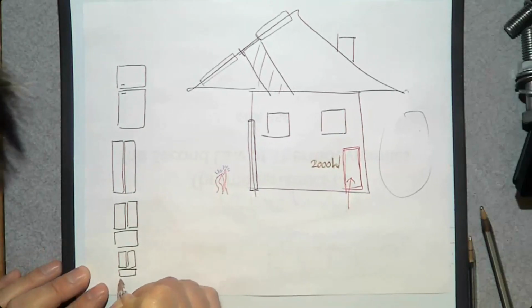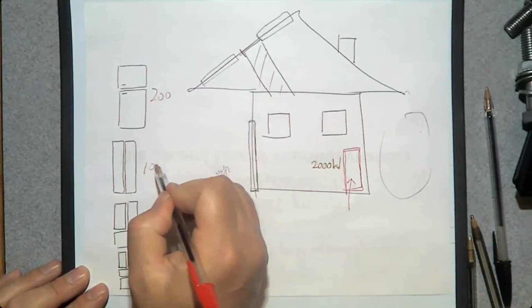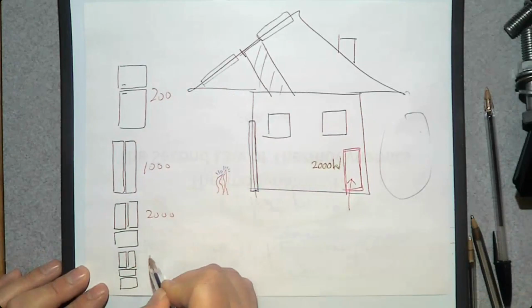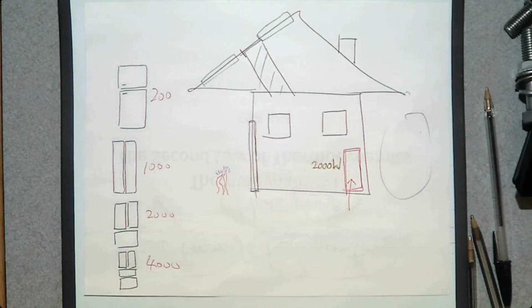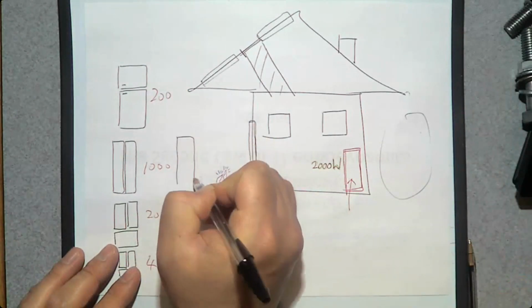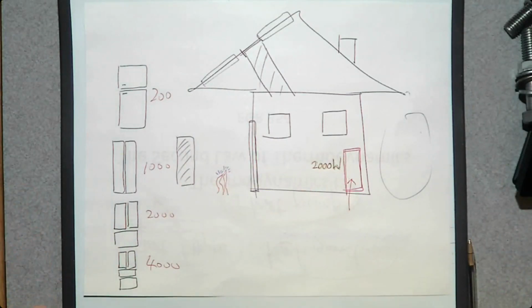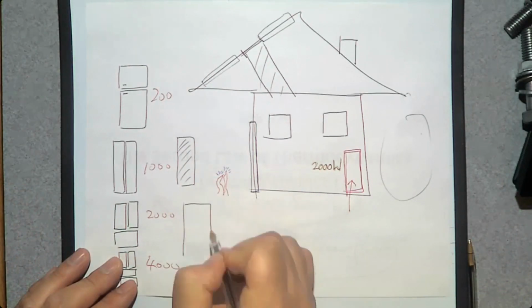There's a middle one here. So let's look at the price tag. 200, 1,000, 2,000, and 4,000. Right? But let's not talk about that, okay? So once you buy a refrigerator, I'm going to remove all the doors. So there's no door inside. There's no door in the front. I don't know how to draw a refrigerator without a door.